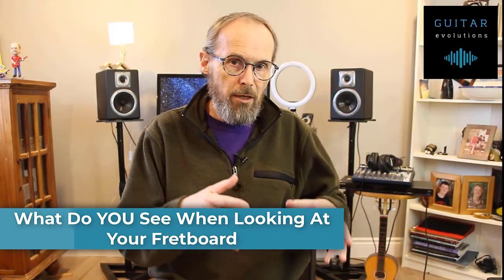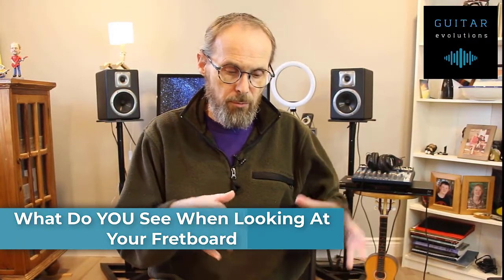And the principle behind this is simply what you currently think of or see, visualize when you're looking at your fretboard completely determines the level at which you can play, because you see or you don't see a whole variety of options available to you when you're playing. So we're going to check that right after this.